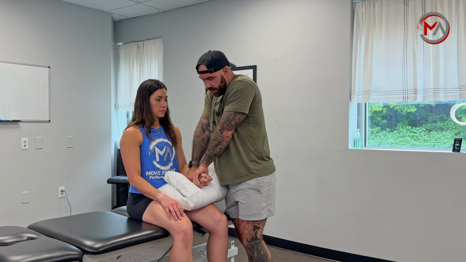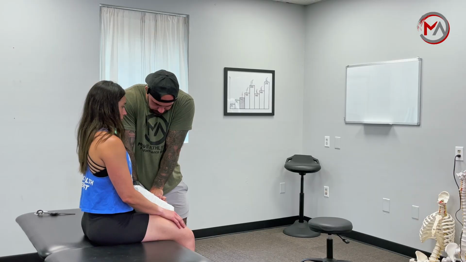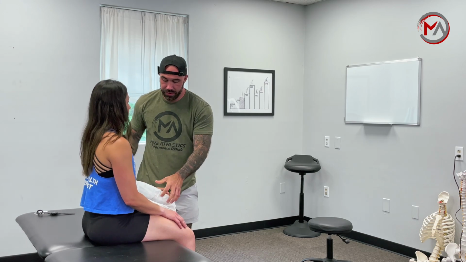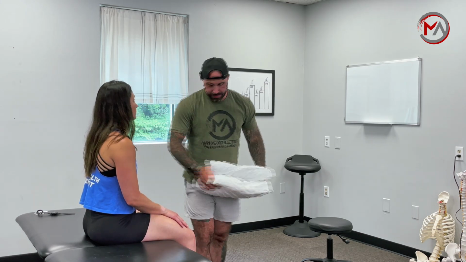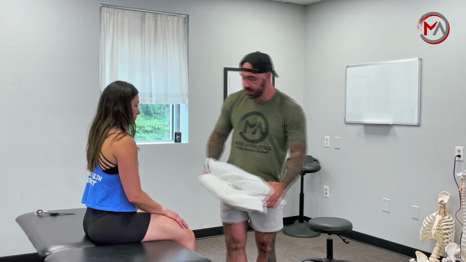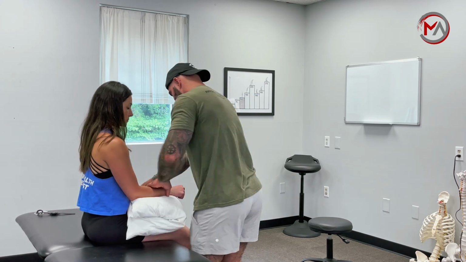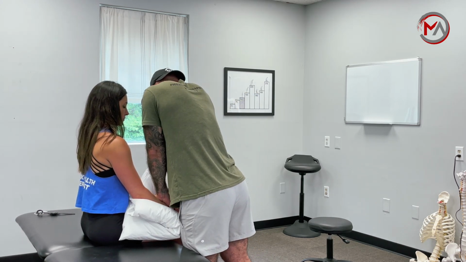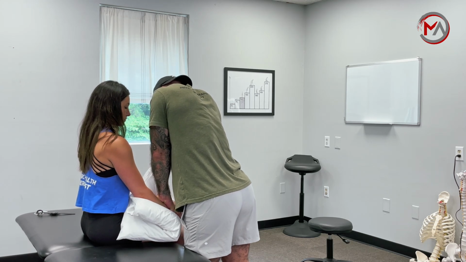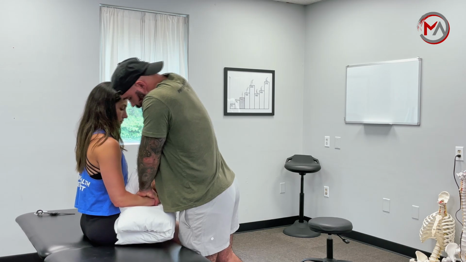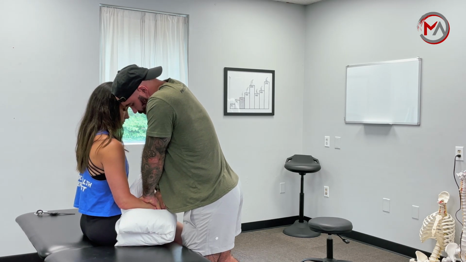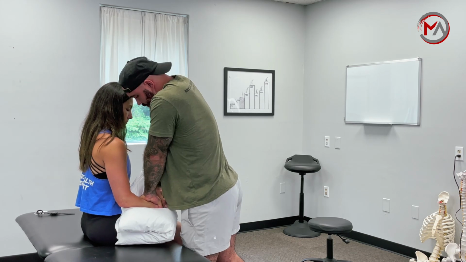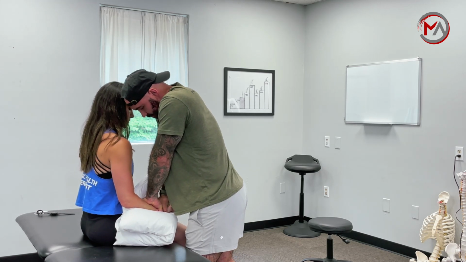Good. And then one more time. Ready? 1, 2, 3. Good. Because some people have really strong wrists. You need to be able to break everybody, not just most people. So here, one more time. And lift up. Ready? 1, 2, 3. Hold it, hold it, hold it. 1, 2, 3. Good. One more time. Ready? 1, 2, 3. Good.